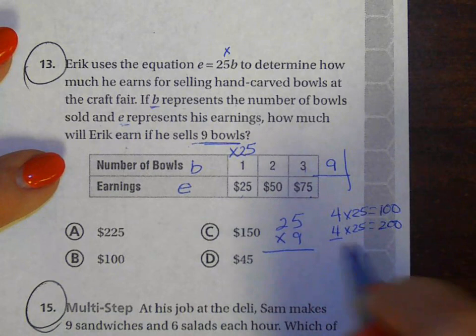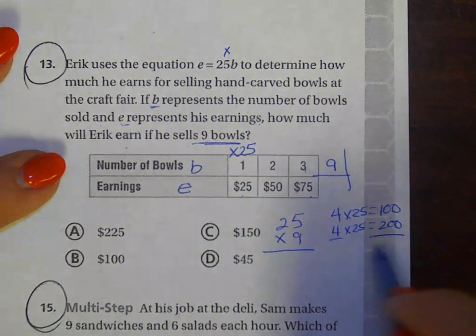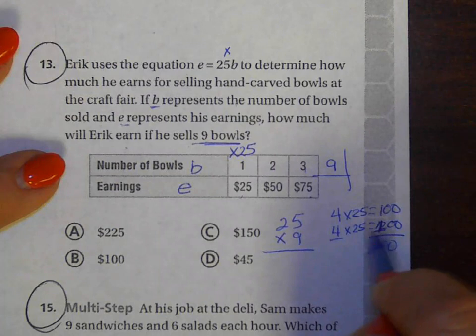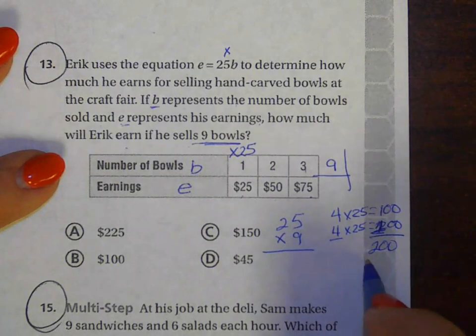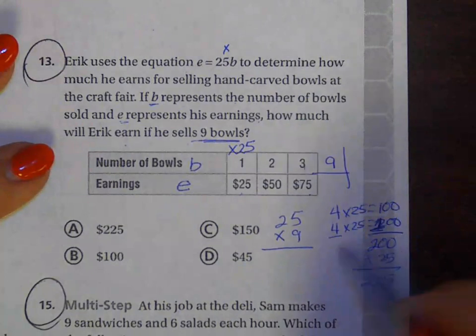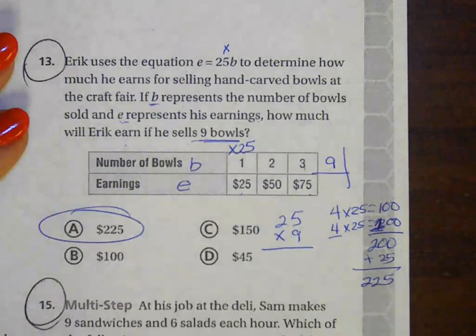That's already 8 25s, right? And then I need 9. I have 1 more left over, so my answer is going to be 225. So that's an easy way of doing it. I had 100, another 100, that's 200, and then left over. So the answer is A.